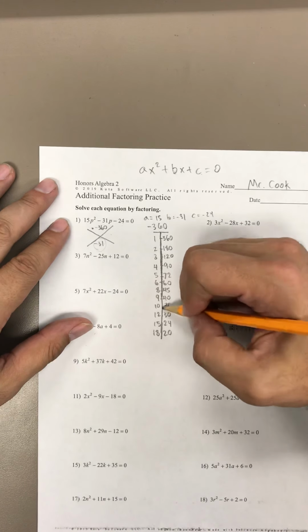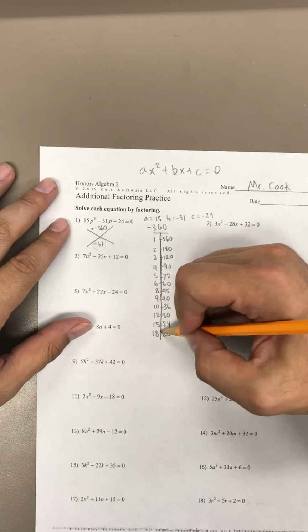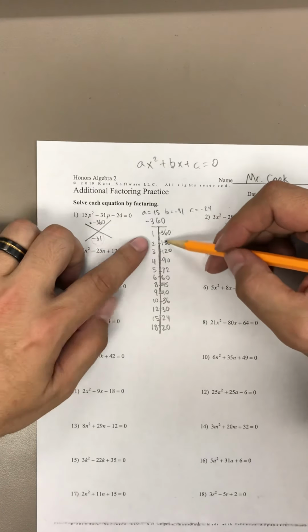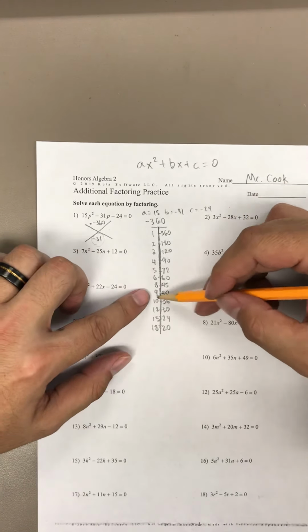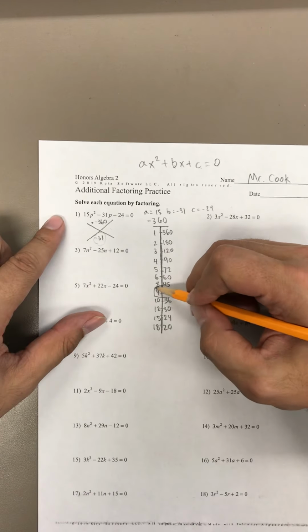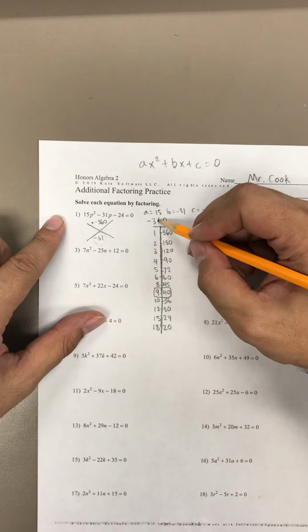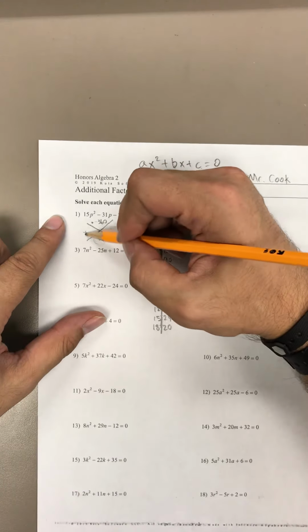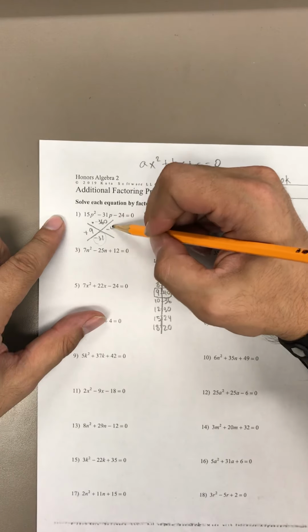And then when you're done with that, you should be able to figure out which one adds together to be negative 31. If you just add all the values together, you end up with 9 minus 40. That's the pair that we're looking for. That multiplies together to be negative 360 and adds together to be negative 31. So we put those two numbers over here, a positive 9 and a negative 40.